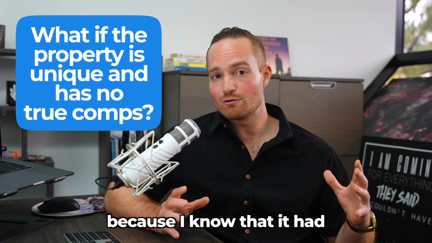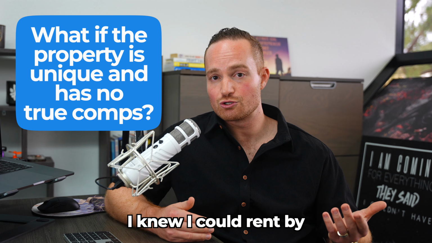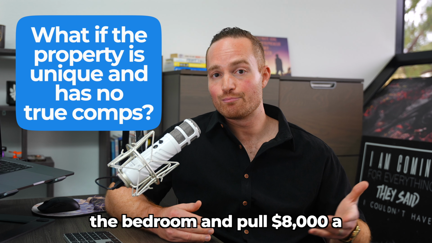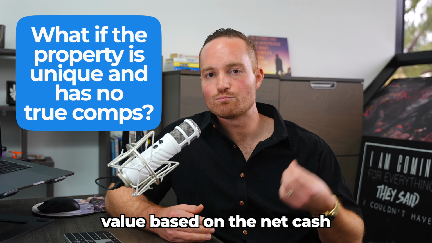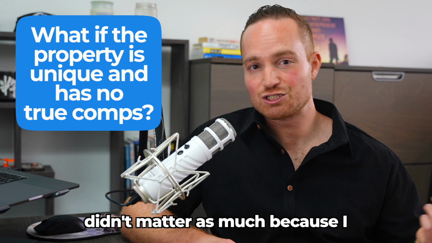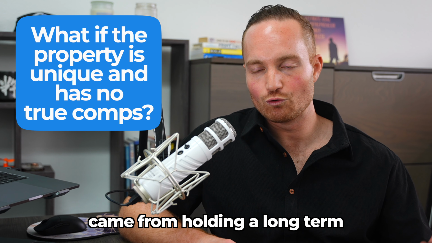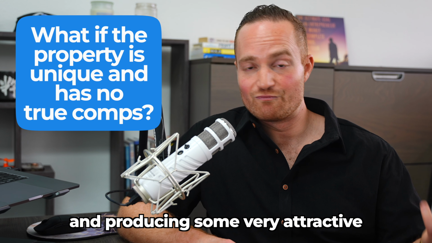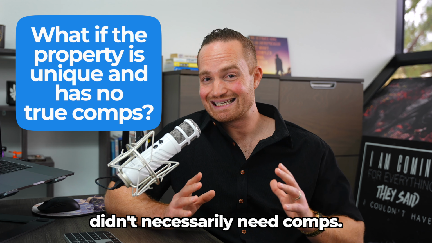The reason I bought it was because I knew that it had value based on the income the property produced. I knew I could rent by the bedroom and pull $8,000 a month on this property. I knew that there was intrinsic value based on the net cash flow. To me, not having comps didn't matter as much because I knew what my end game was, and I knew that the value came from holding it long term and producing some very attractive cash flow. What happens in that case? I didn't necessarily need comps.